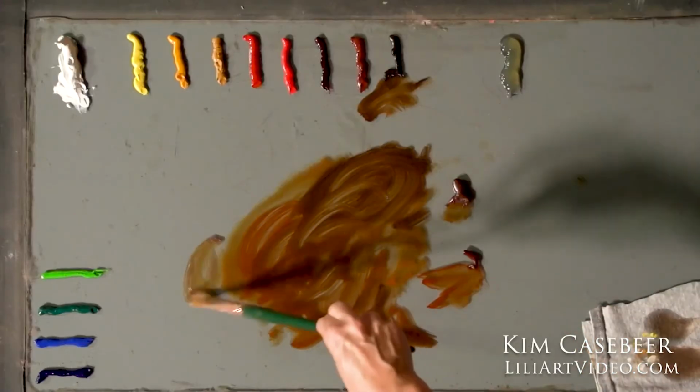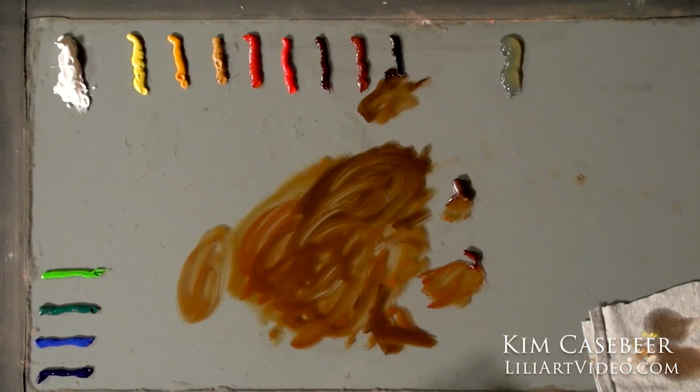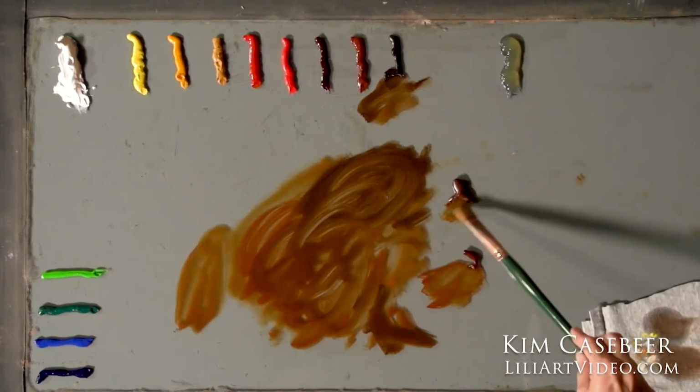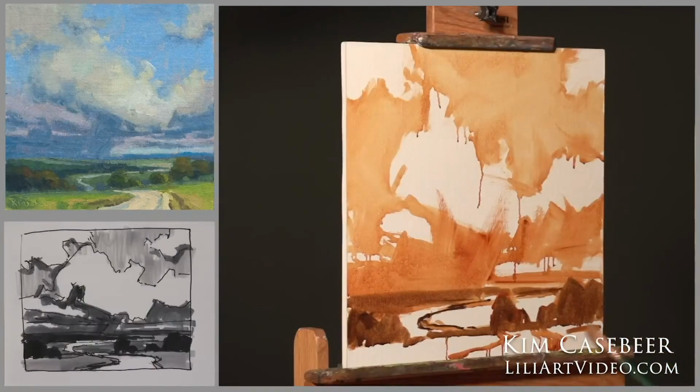Okay, back to some lighter values. And I want to make sure I keep that light for the ground plane here in front.